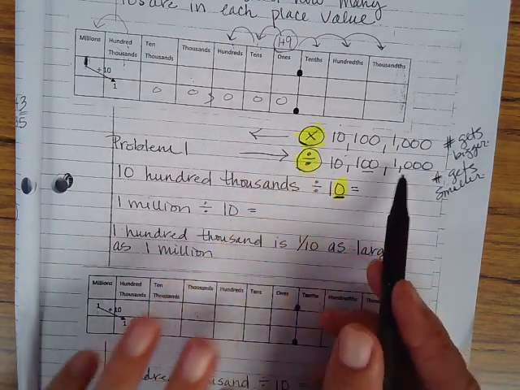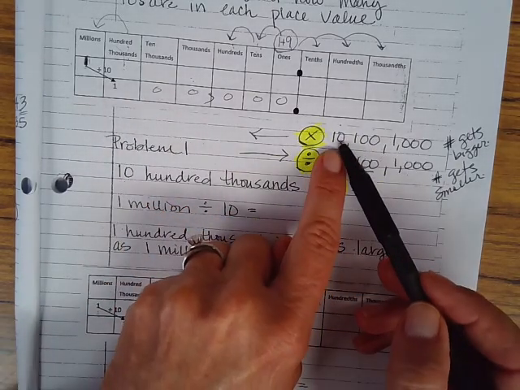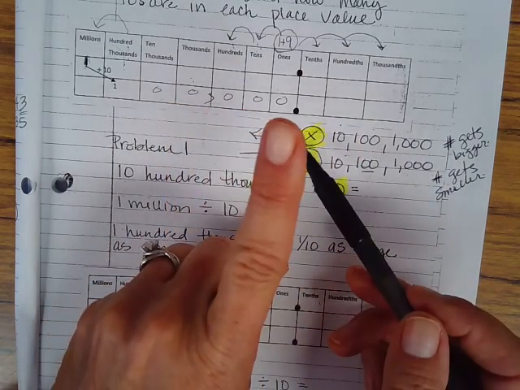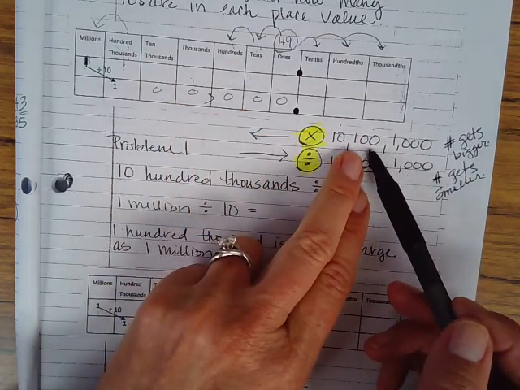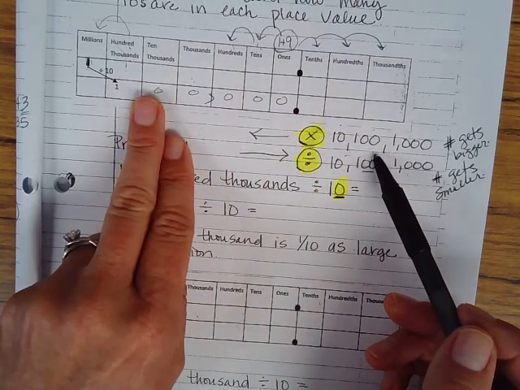The same thing goes for multiplication. If I multiply by 10, I move the number this direction 1 time. If I multiply by 100, I move my number this direction 2 times.